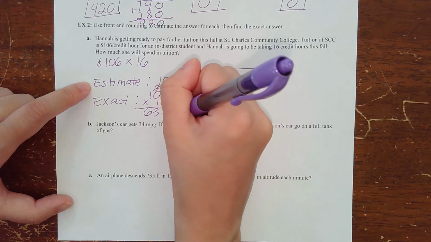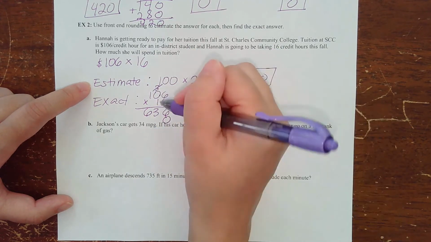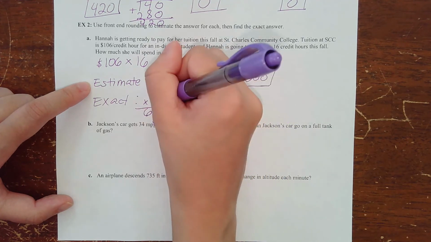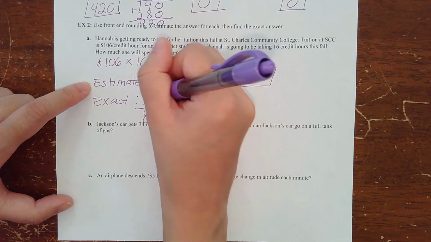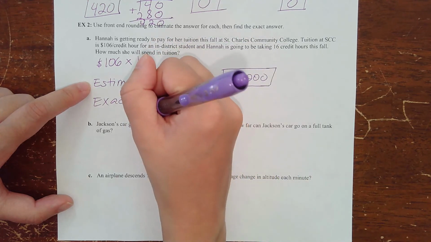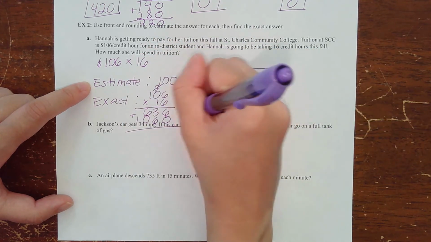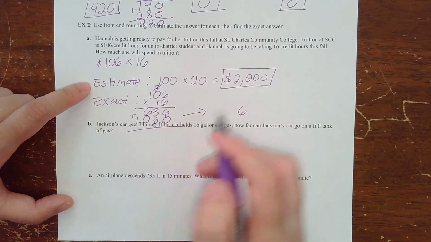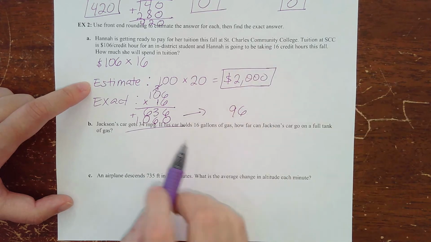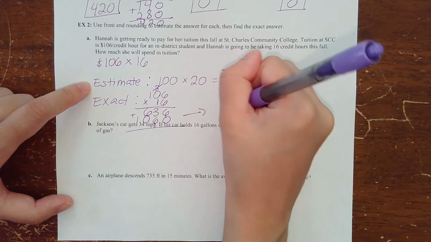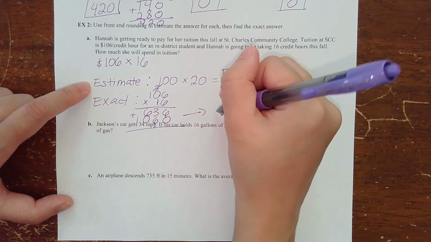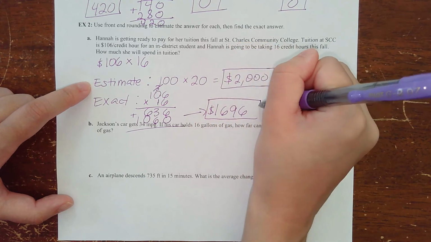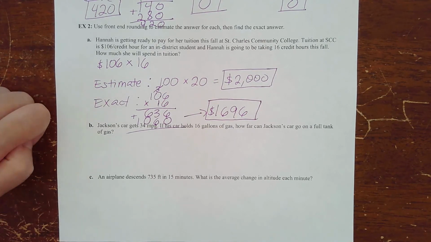So I'll add a 0 here for a placeholder. And then I'm ready to multiply. 1 times 6 is 6. 1 times 0 is 0. 1 times 1 is 1. And I add everything together. I've run out of space. 6 plus 0 is 6. 3 plus 6 is 9. 6 plus 0 is 6. And nothing plus 1 is 1. So our exact answer is $1,696 for the semester.